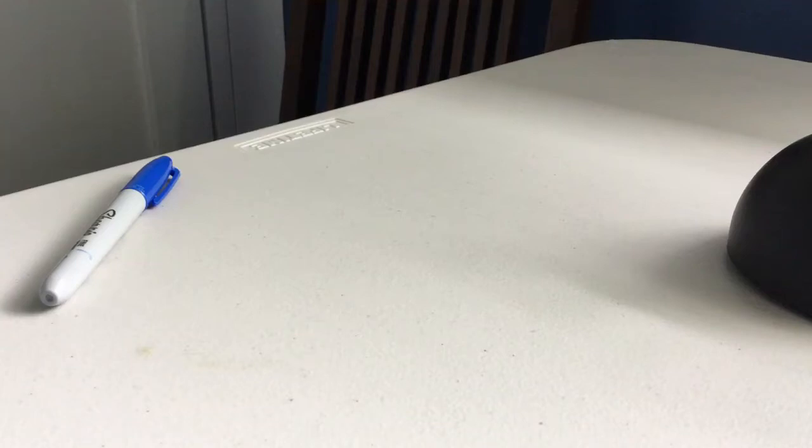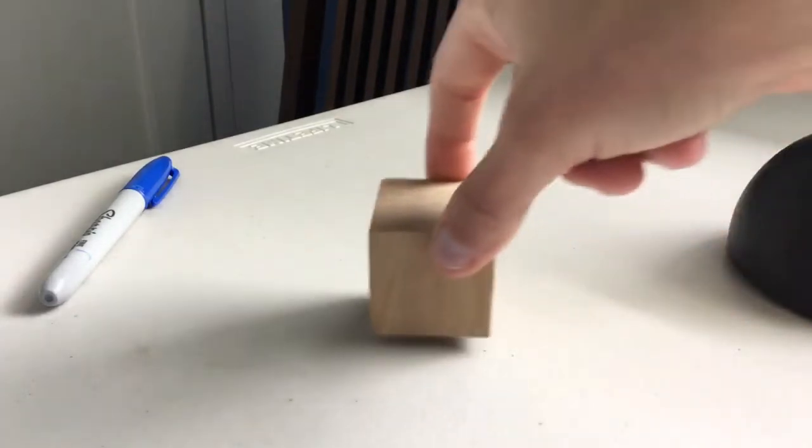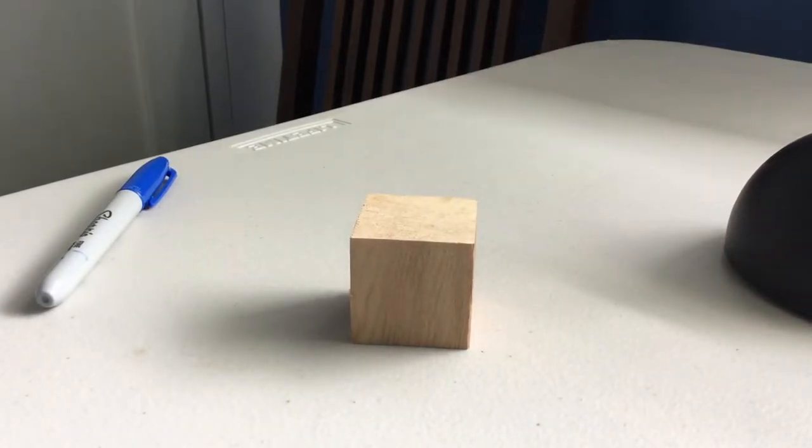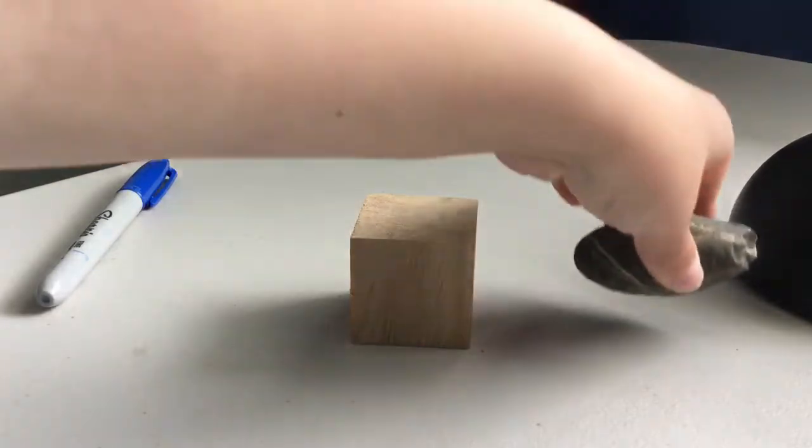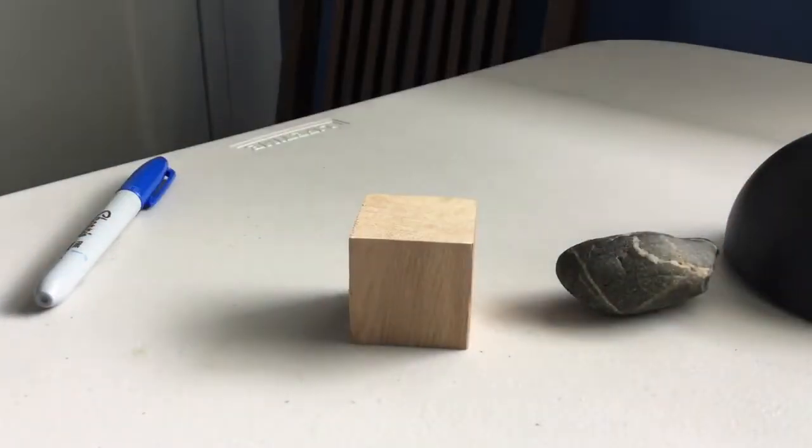All right, hello students. So you've just watched in the previous video how to use a graduated cylinder and how to properly read a graduated cylinder. So that would be the volume of liquids. Right now I'm going to go over how to find the volume of a regularly shaped object, such as this cube, and then an irregularly shaped object, such as that rock.